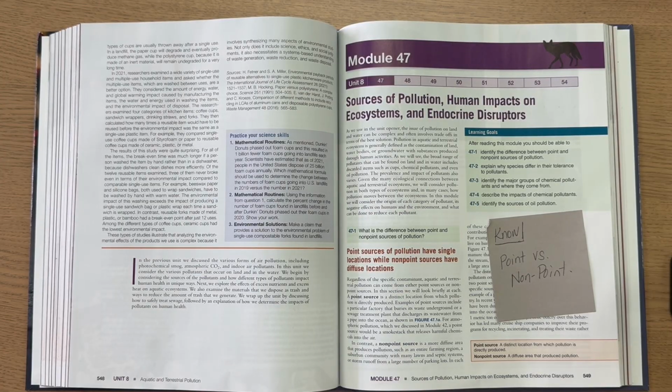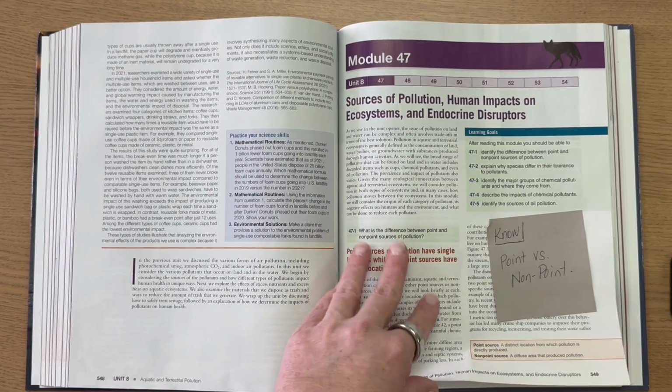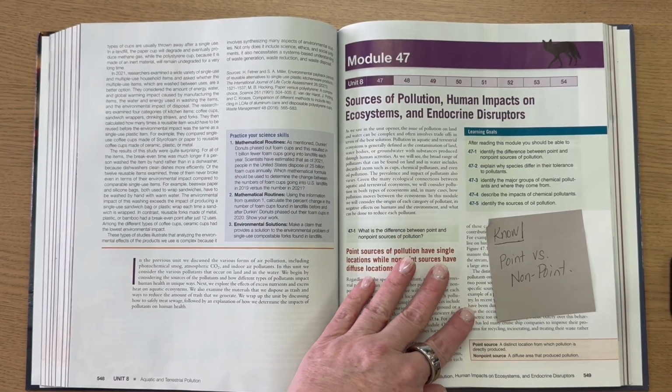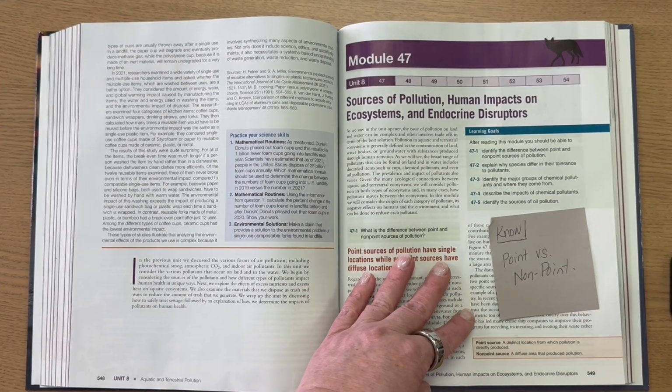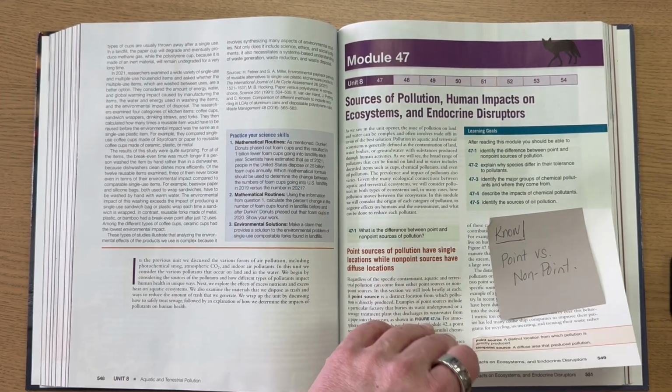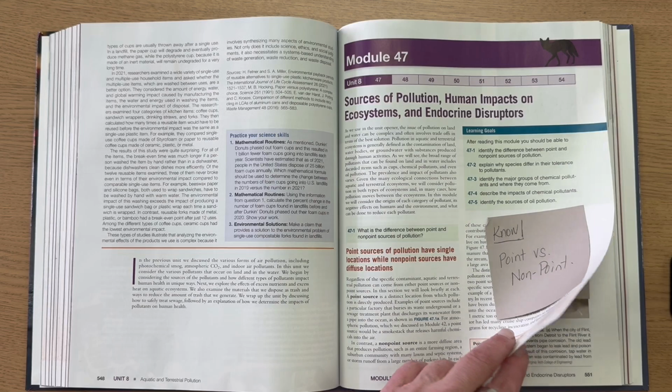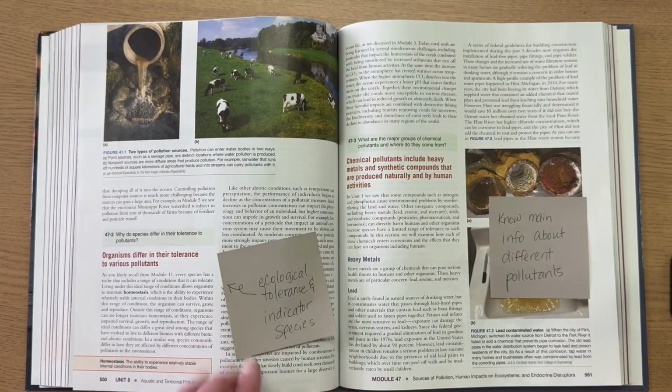So make sure that you are familiar with those terms and that you read some of the examples here in the text, and that you also can identify those. So if you were given examples on the test, you should be able to identify if they're point or non-point source. Okay, so that's that.